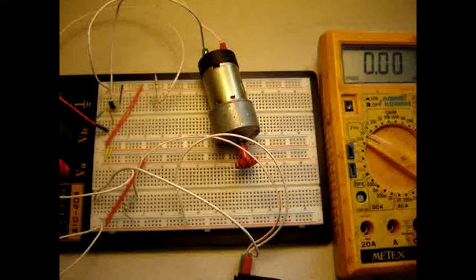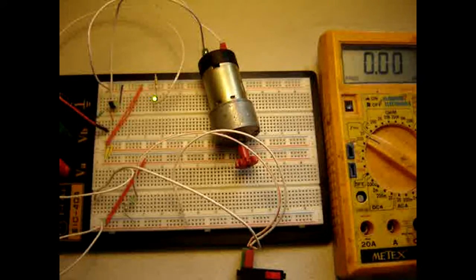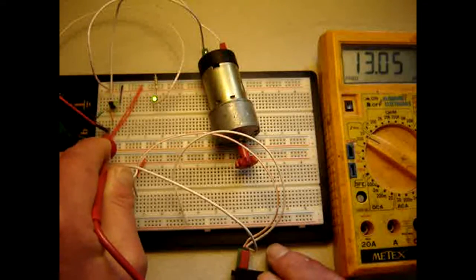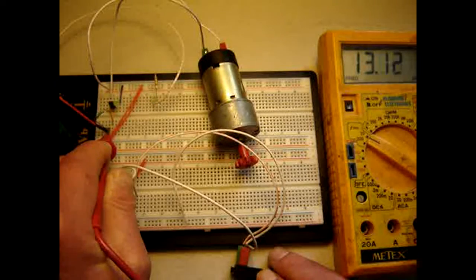Why is that? Let me try to start the serial monitor again. Now it works again. There it goes. So, pressing the switch, hold on, measuring. I am holding the switch, there it goes.